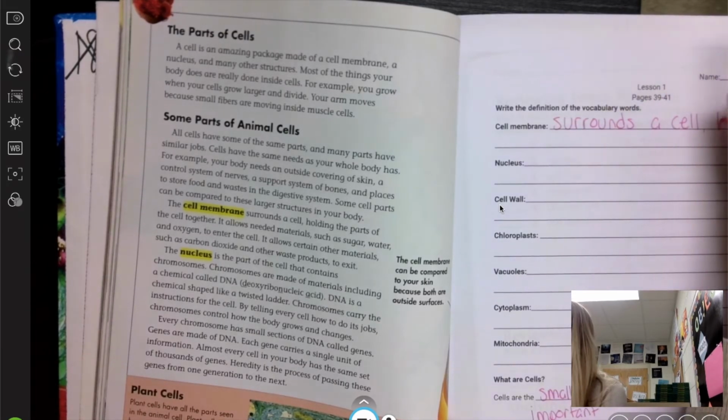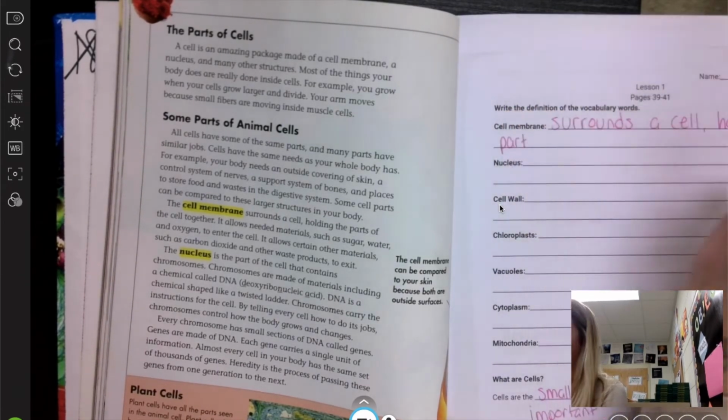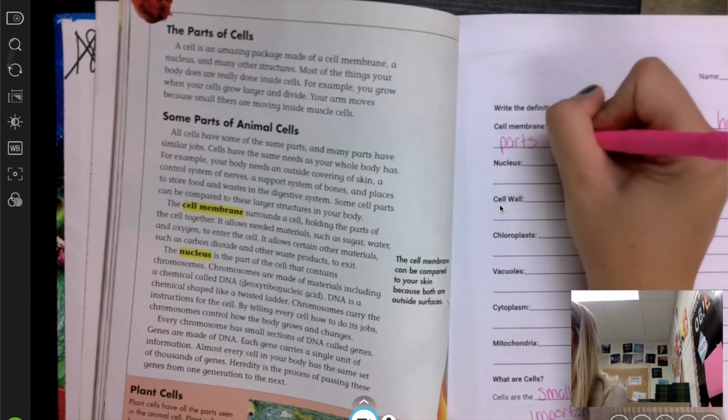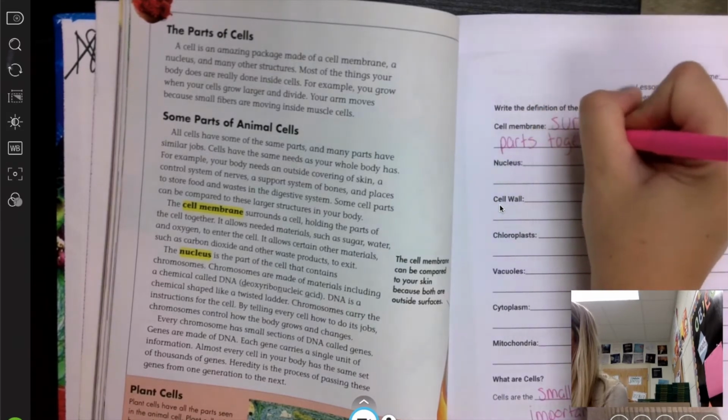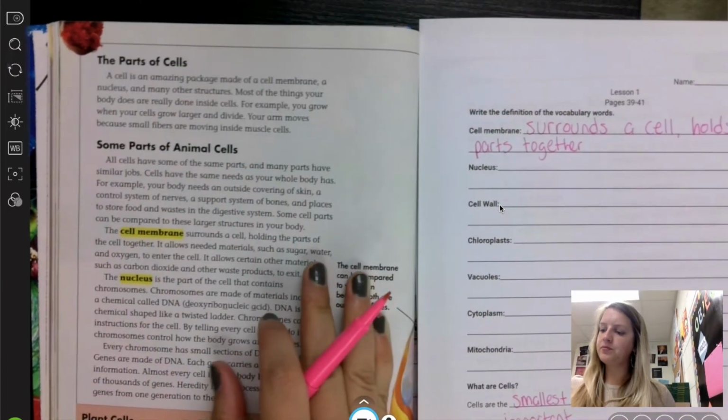Holds parts together. And this doesn't need to be in a complete sentence. You can take it straight from the book. We're going to keep reading on.